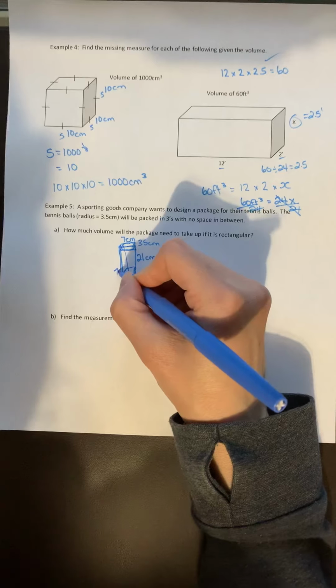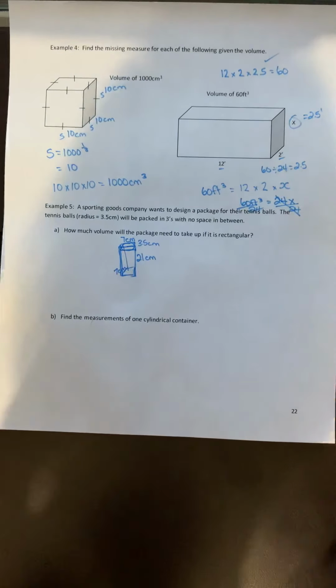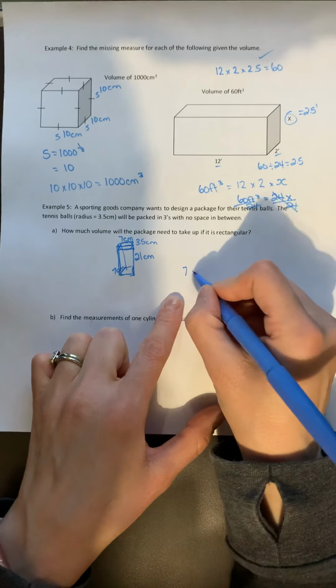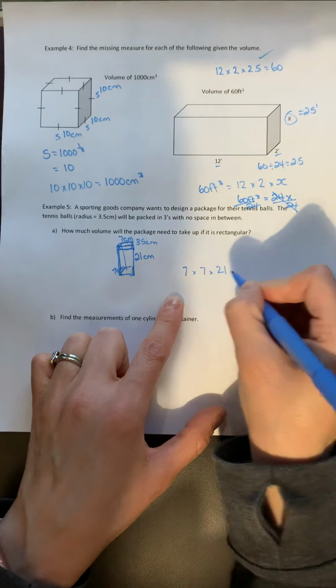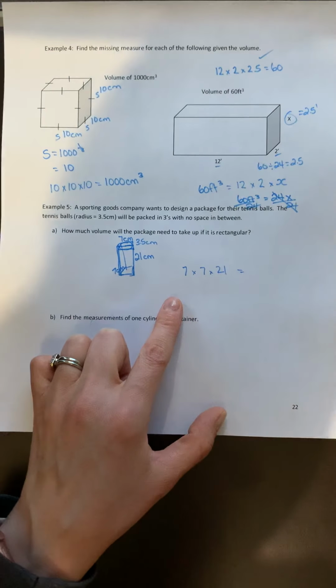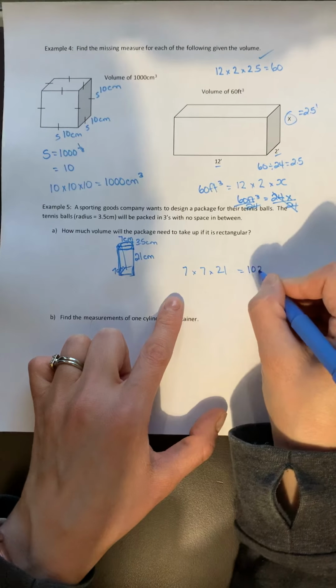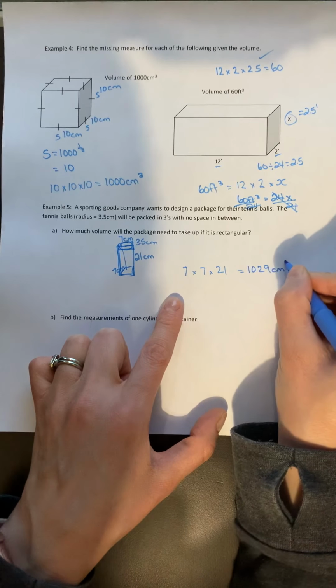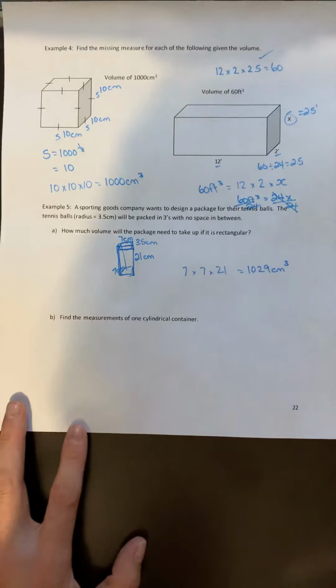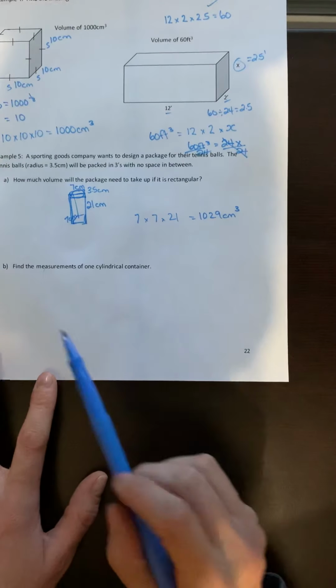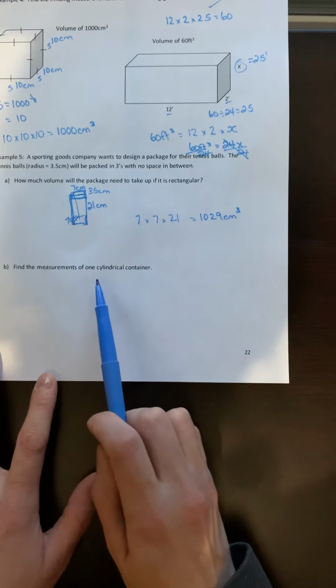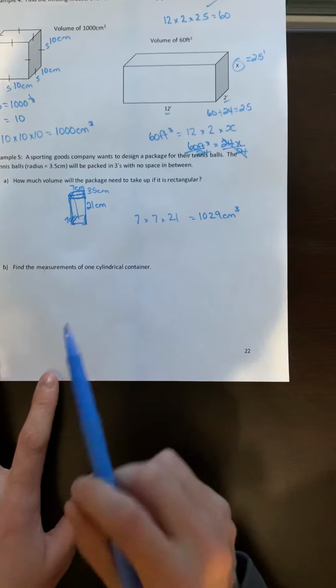So this is also 7 centimeters. So then I can go 7 times 21 is equal to 1,029 centimeters cubed, okay? And finally, find the measurements of one cylindrical container.